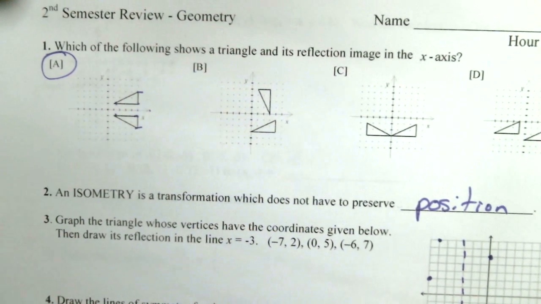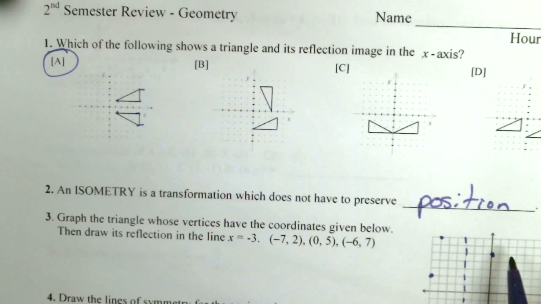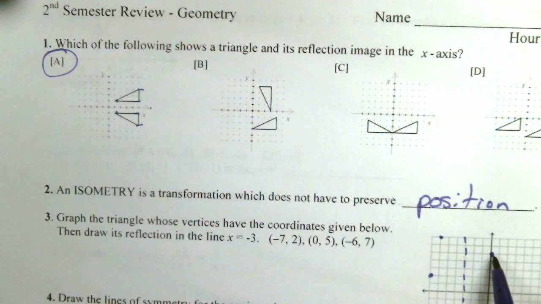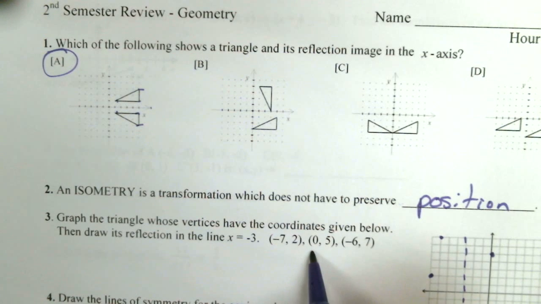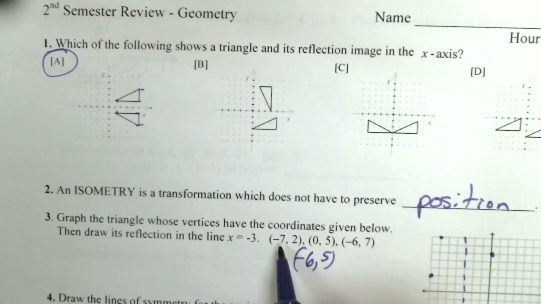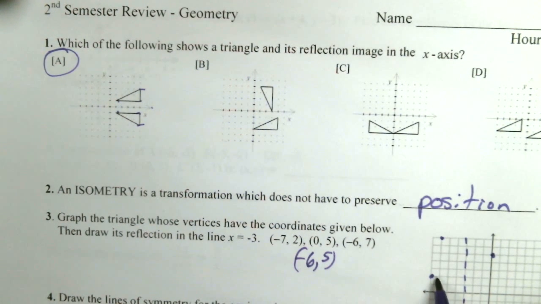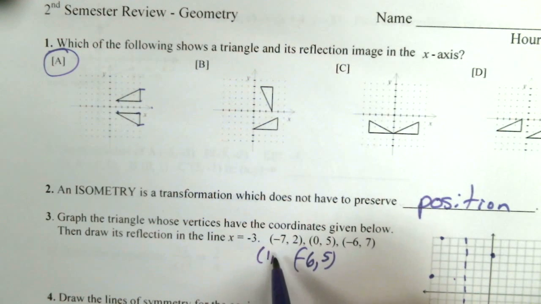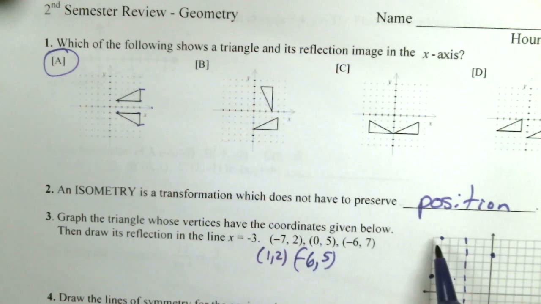To find the answers, we're going to have to reflect each of these points over the axis of symmetry here. And this point 0, 5 is distance 3 from the line, so if I go distance 3 over, I get the point negative 6, 5. If I reflect the point negative 7, 2, I am distance 1, 2, 3, 4. If I go 4 this way, I get the point 1, 2. And if I reflect the point negative 6, 7, since it's a distance 3 from it, another distance 3 would put that at 0, 7.